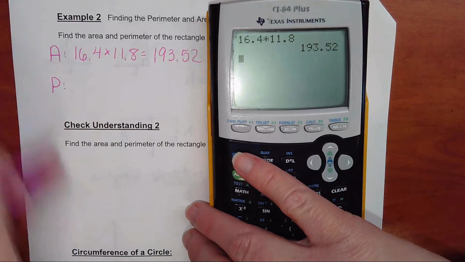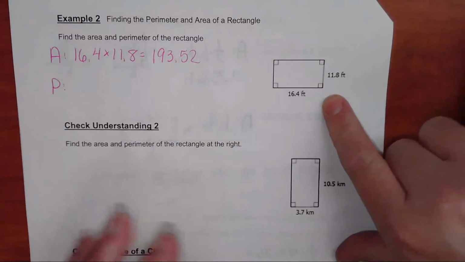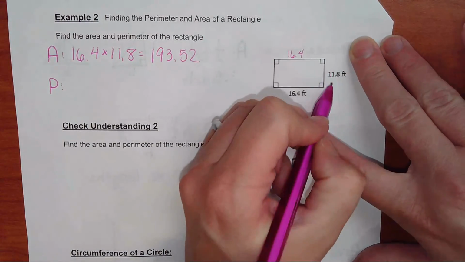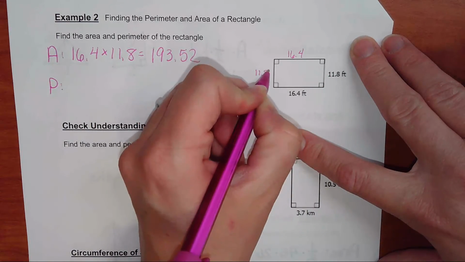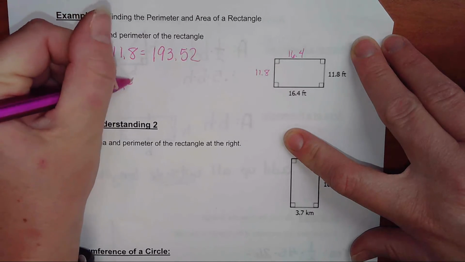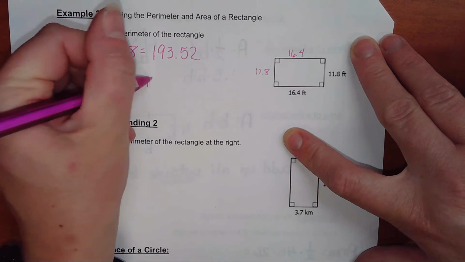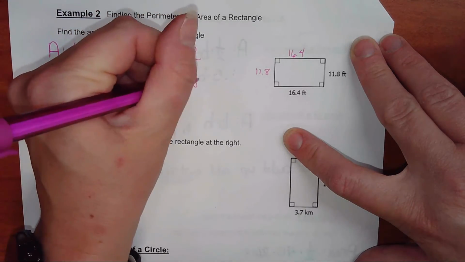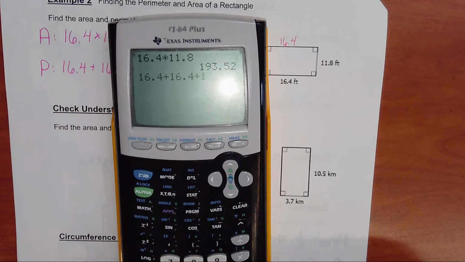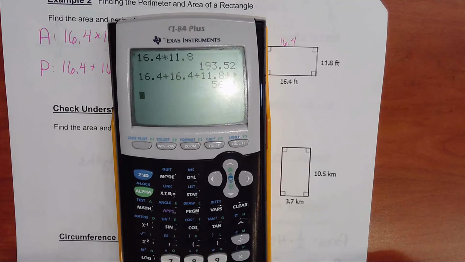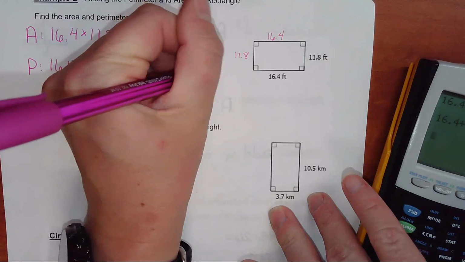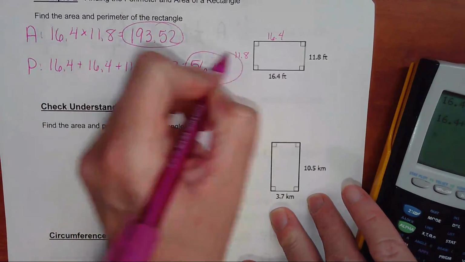And then to find the perimeter, you add all of the sides together. If this is 16.4, that means across from it is also 16.4. And if this is 11.8, then this is 11.8. So you're going to take 16.4 plus 16.4 plus 11.8 plus 11.8. Add those all together. 56.4. So the perimeter is 56.4. There's your area, there's your perimeter.